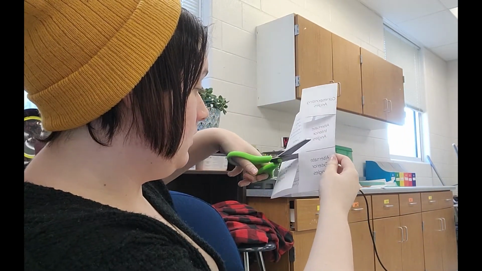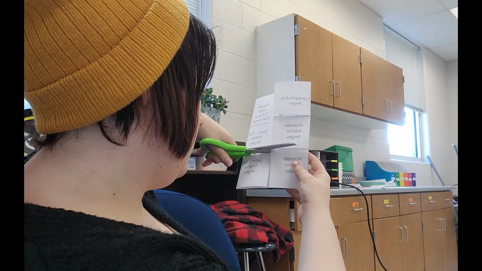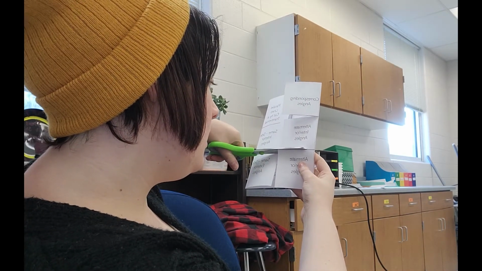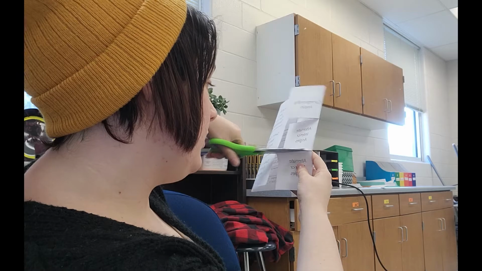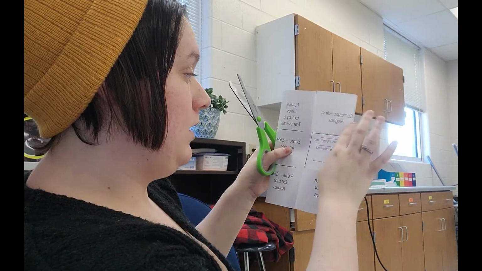So you're going to take it and you're going to cut it like that all the way to the fold, and then you're going to stop so that you have 3 little flaps on either side. So I'm going to go to the other side and you're going to do all of the lines so that you have 6 little flaps when you're done.